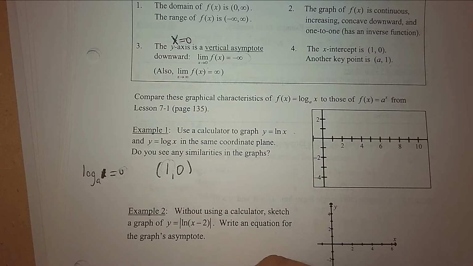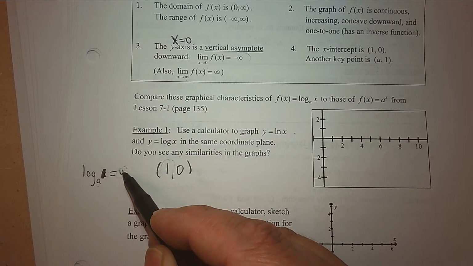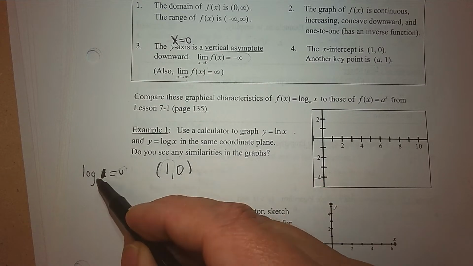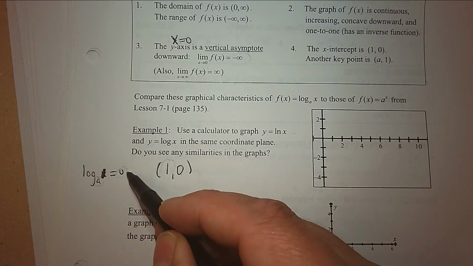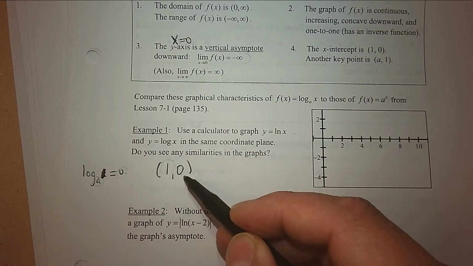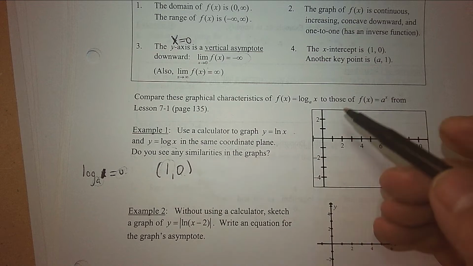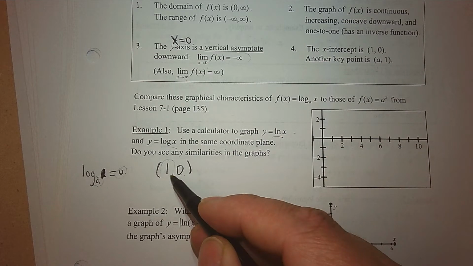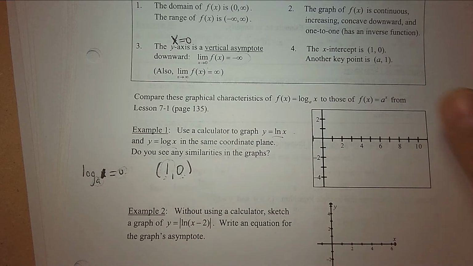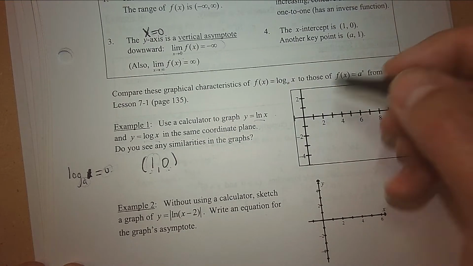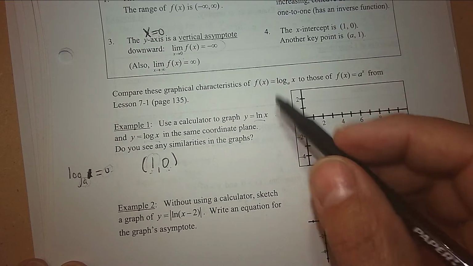So the answer is 0. So a to what exponent is equal to 1? And it doesn't matter what the base is. The base to the exponent 0 is always equal to 1. So whether it's log or ln, they share the same point. And what point would you start with when you graph any logarithm? (1, 0).